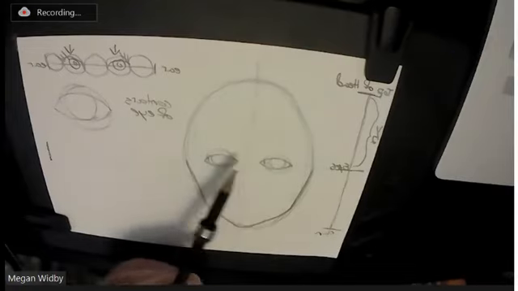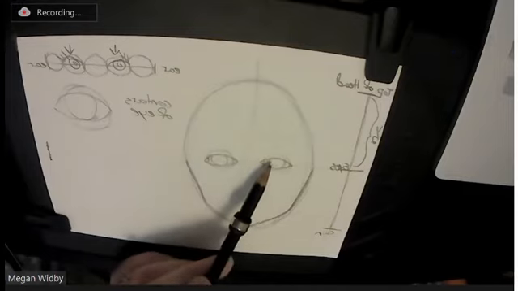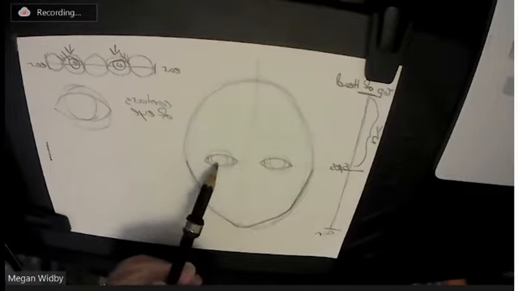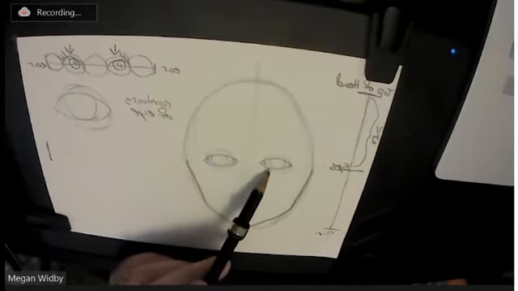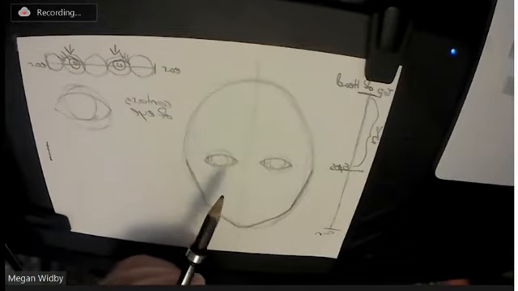A big trick when you're drawing eyes, especially when you're just doing contours, we really want to make sure that our irises and our pupils are looking the same direction. So I started with my left one and I had it pretty much centered. I want to make sure that my right one is pretty much centered as well.